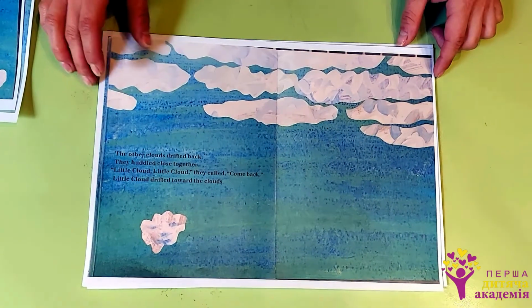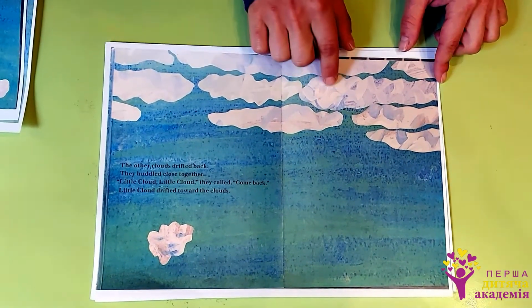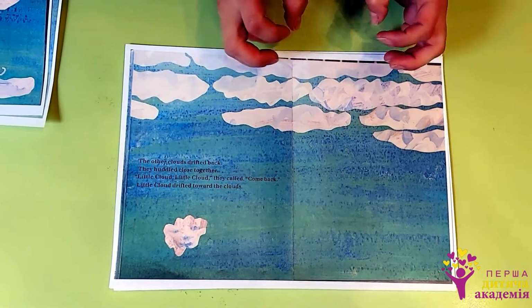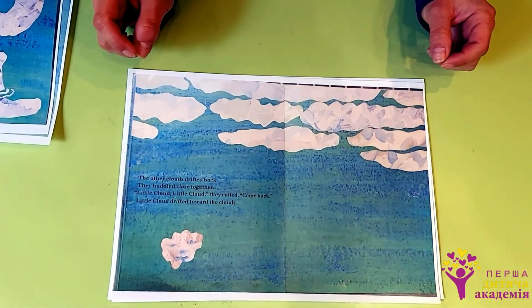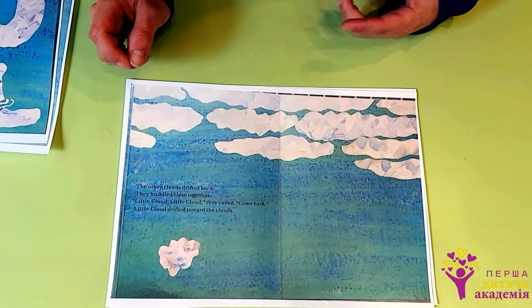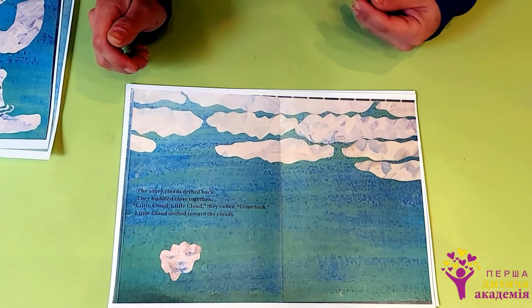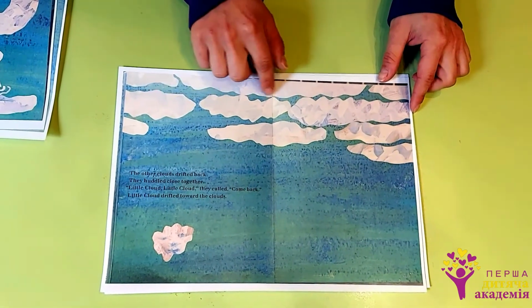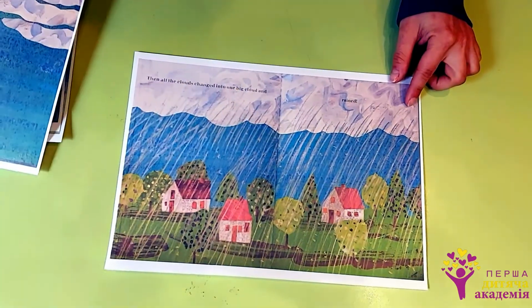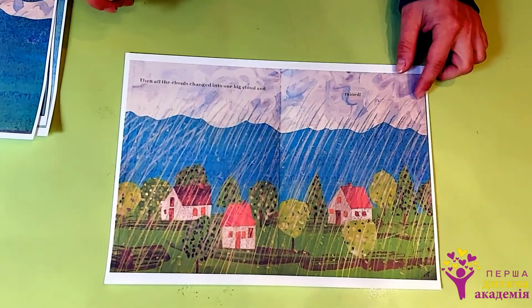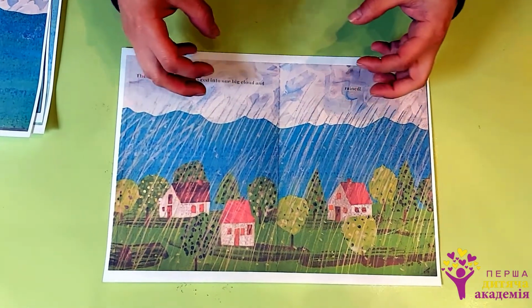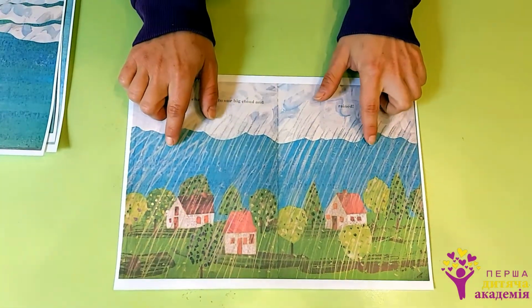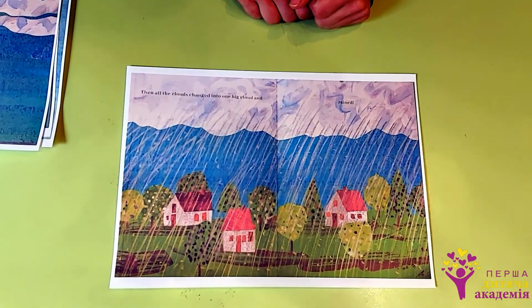After all his changings, the other clouds came back. They huddled close together, and they screamed, "Little cloud, come back!" And then little cloud came to his friends, other clouds, and they all became one big cloud, and started to rain. That's the end of our story.